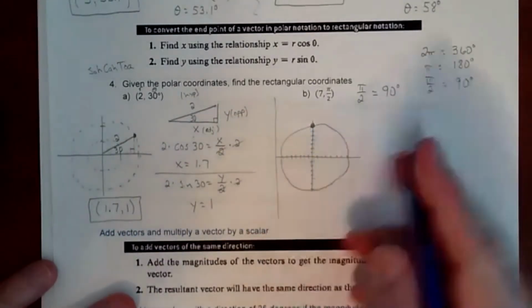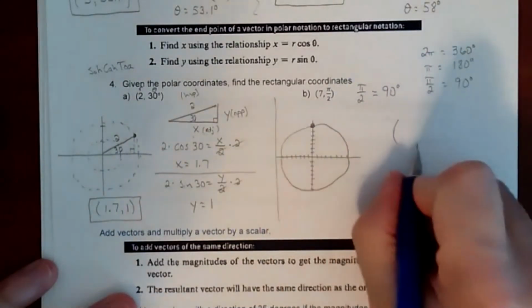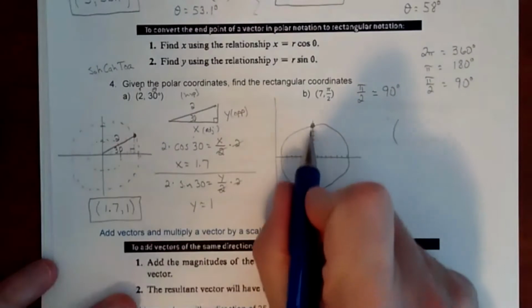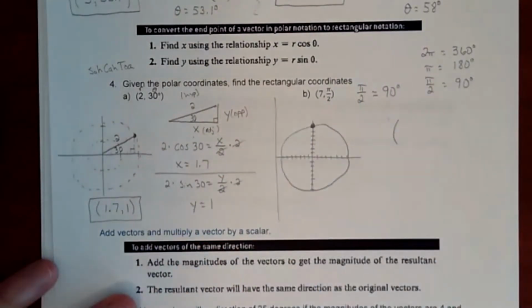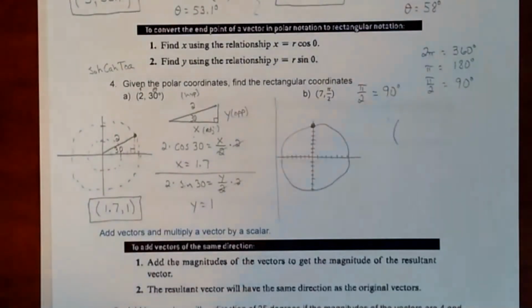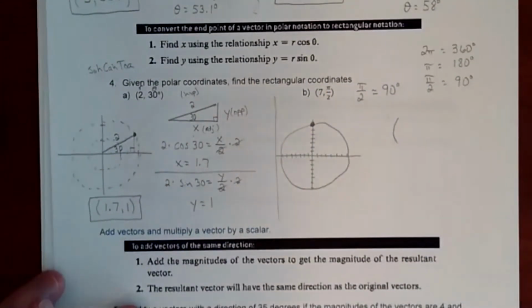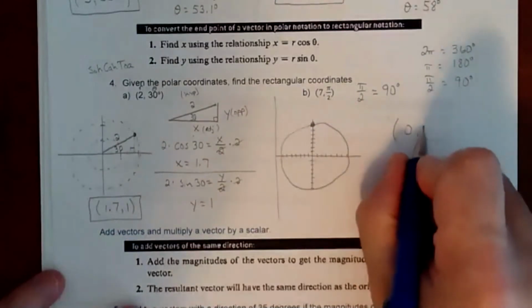It's not floating out here somewhere where you have to actually figure out the x and the y. What is your coordinate if you're just sitting on the y-axis? It's what, comma, what? What is that coordinate? Right, how far left and right are you? How far up and down are you? 0, 7.